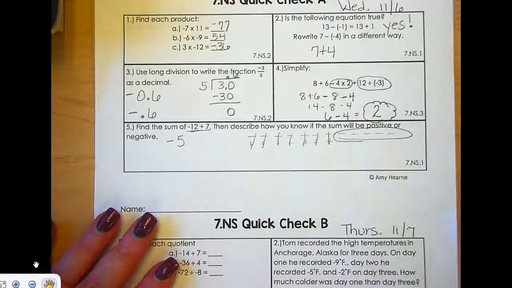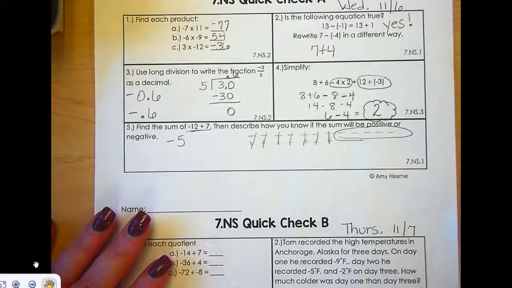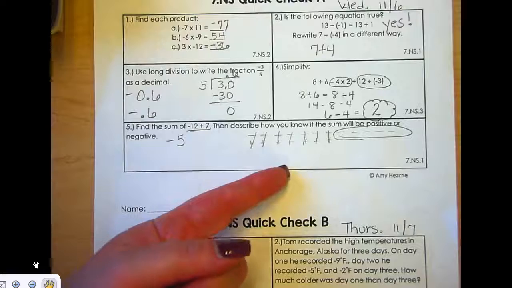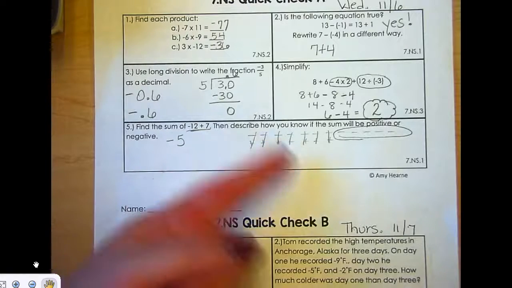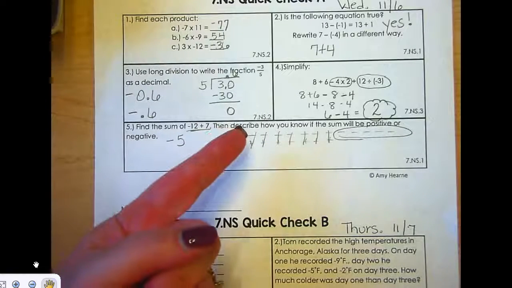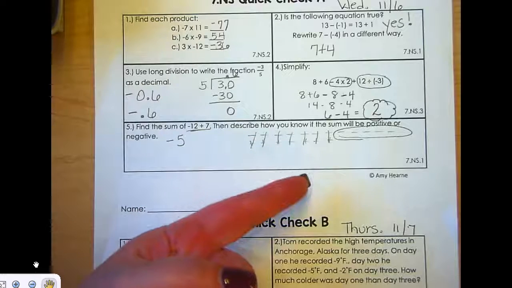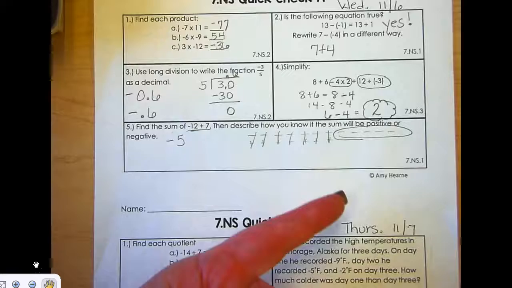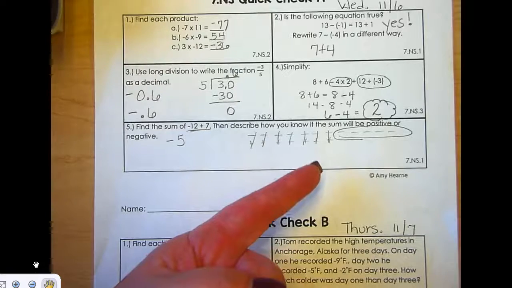Would it? With a few words, it sure would. That could be one way you could tell how you knew your answer is going to be negative. It doesn't get much easier than that. I might say I had 12 negative and 7 positive, crossed off 0 pairs. I'm left with negative 5. Is that a justification? Sure is.